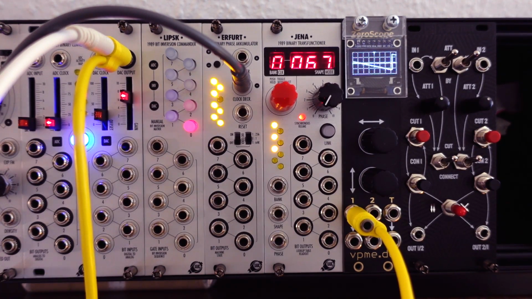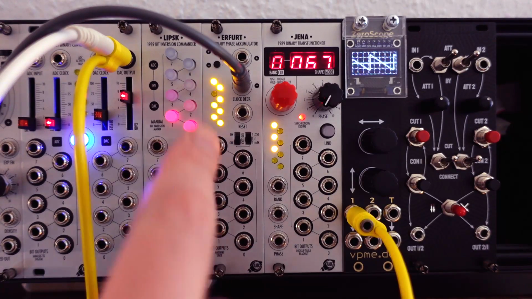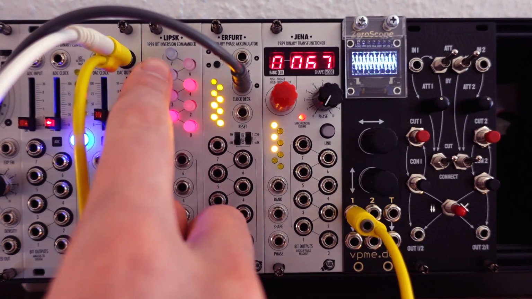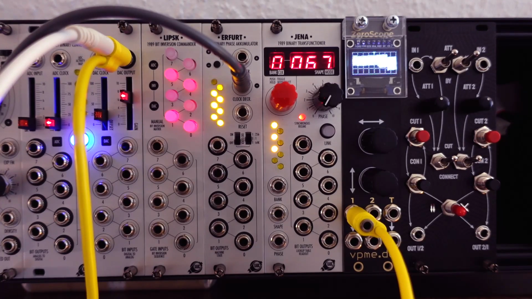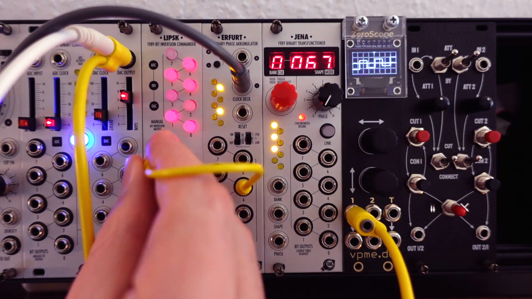With Lipsk set to 1 and an audio rate clock, Erfurt counts up very fast, creating a rising saw wave. Setting higher values with Lipsk will increase the speed of the wave. With a slower clock to the input of Erfurt, this creates evolving patterns. Adding external signals to Lipsk or patching from Erfurt will create more complex patterns.